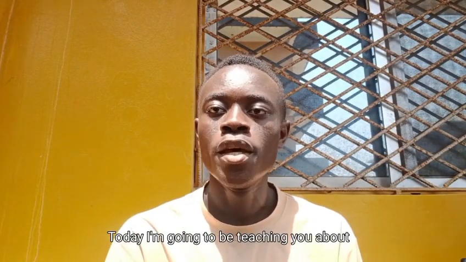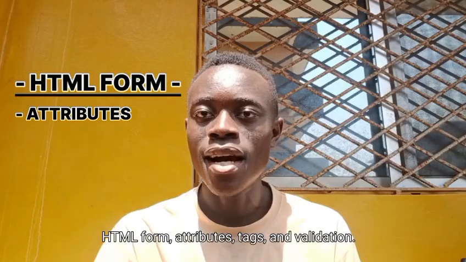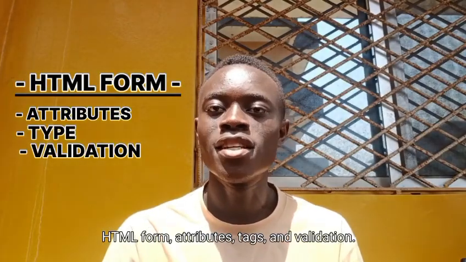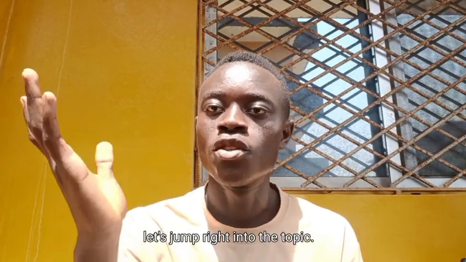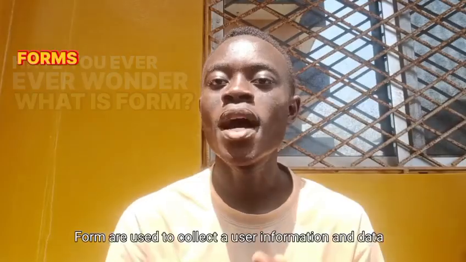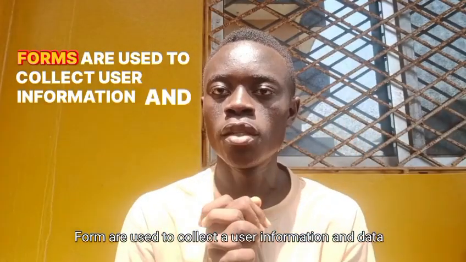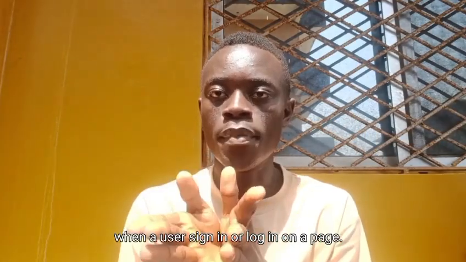Today I'm going to be teaching about HTML form attributes, tags, and its validation. To not take much of our time, let's jump right into the topic. Have you ever wondered what a form is? Forms are used to collect user information and data when a user signs in or logs in on a page.